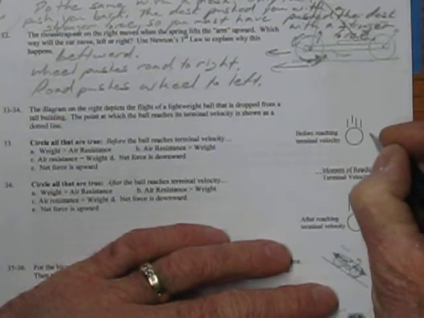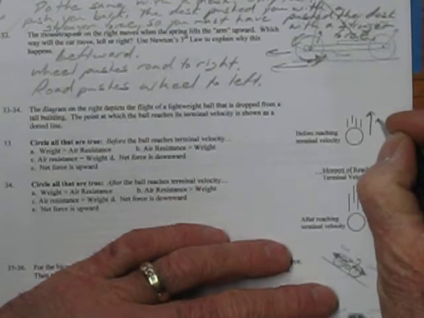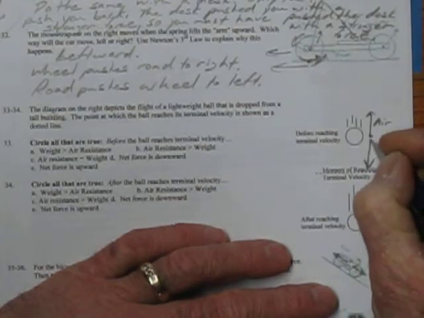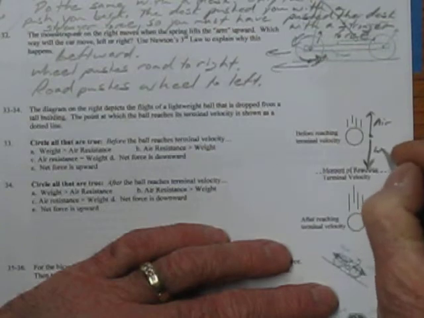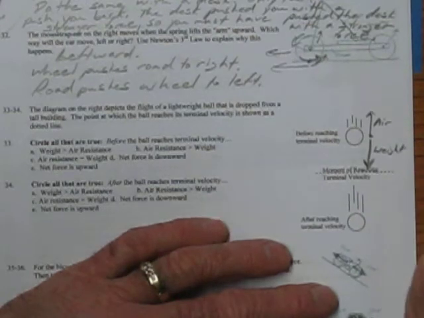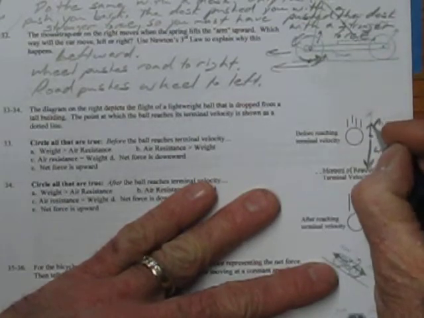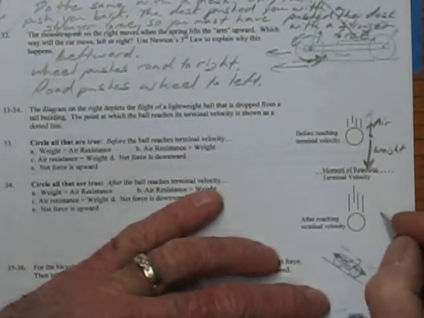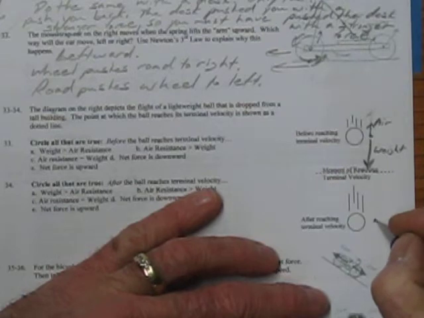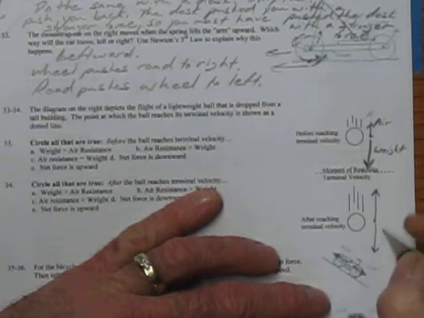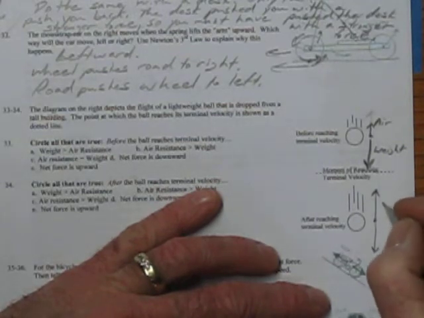When it's right here, I'll just draw some arrows. The air resistance is weaker than the weight. Let me redraw that. I'm going to make this arrow smaller so it's really obvious. When it gets down here to terminal velocity, it's going fast enough that now the air is pushing stronger, and that air is pushing just as strong as the weight is pushing it down.